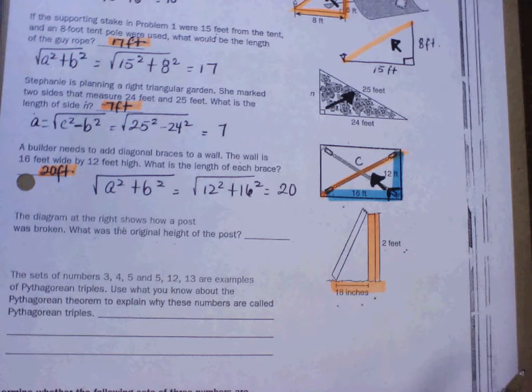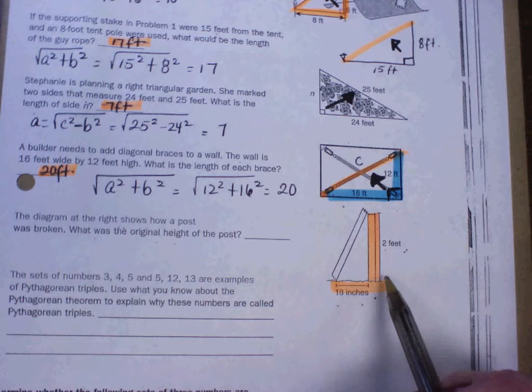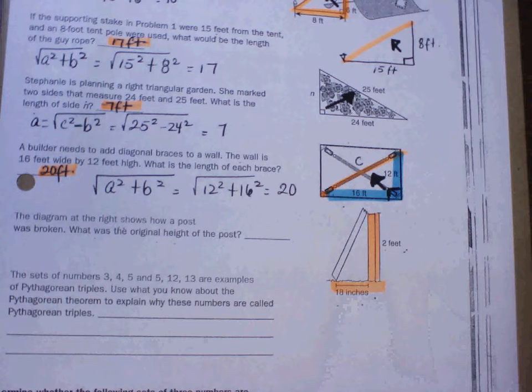So, since this is a pole, what would make sense: to change it to feet or to change it to inches? This is a pole, so feet. Thank you, because the inches is going to be huge, right? So I need to change those 18 inches to feet.